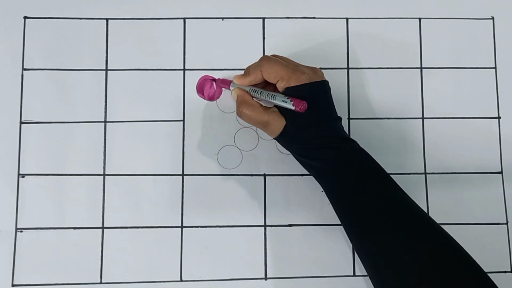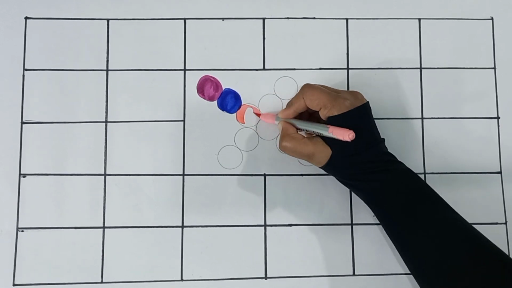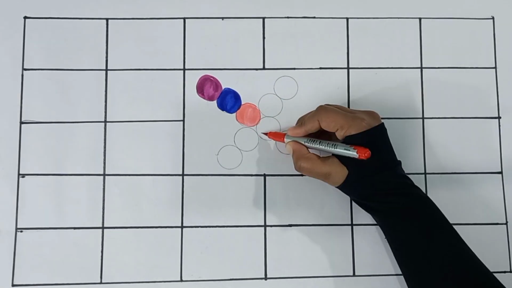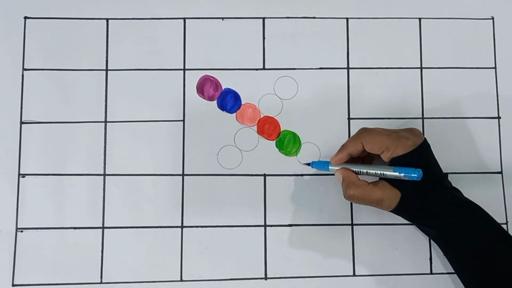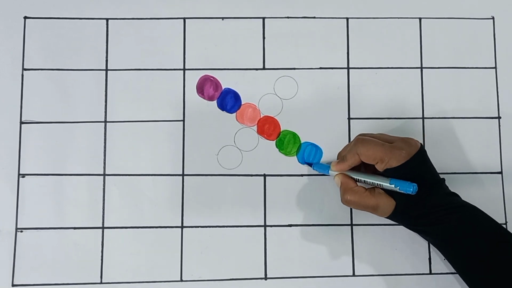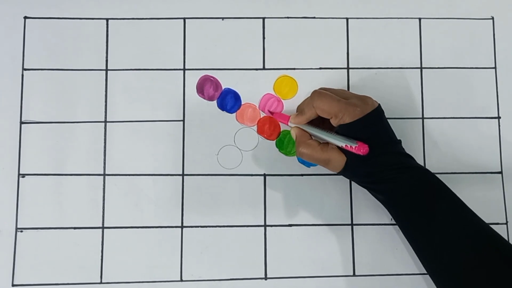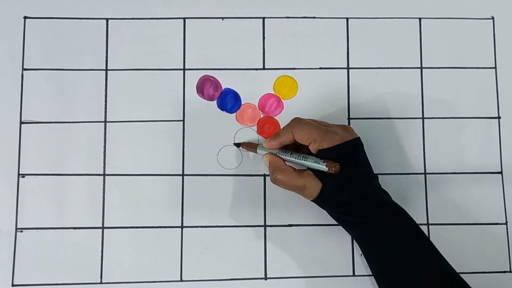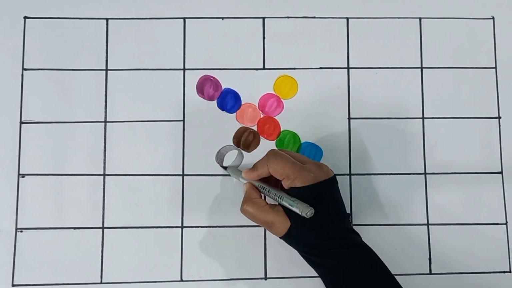Plum color, blue color, rose pink color, red color, light green color, sky blue color, yellow color, pink color, brown color, gray color.